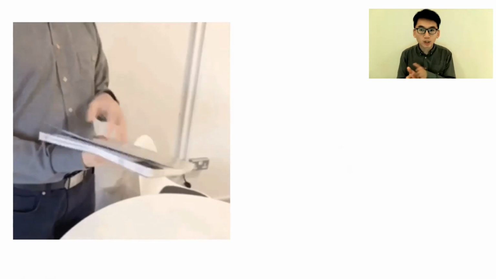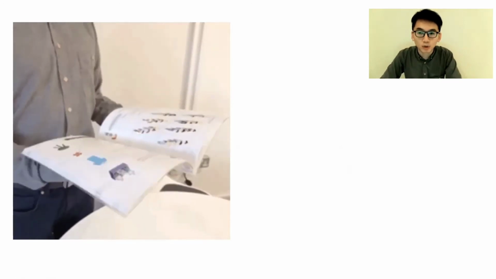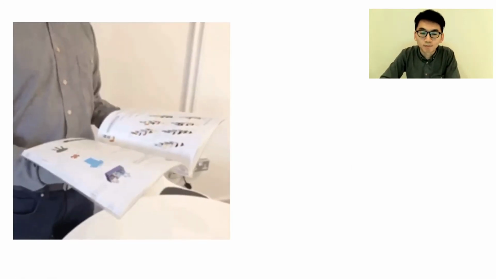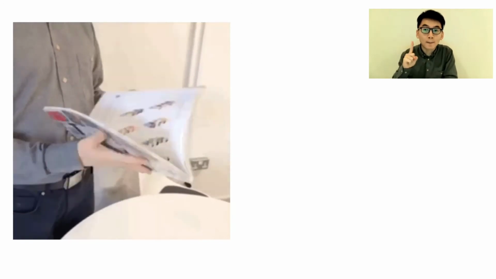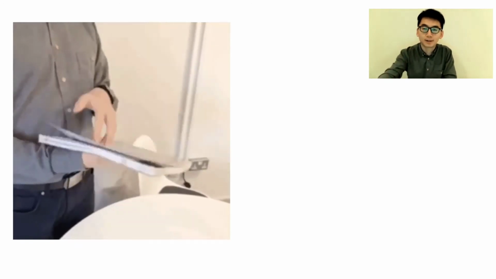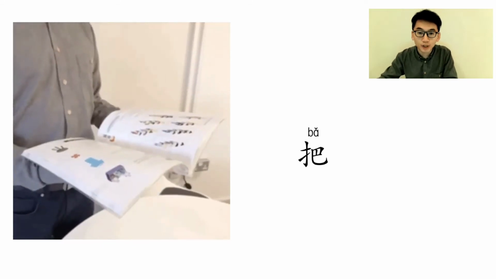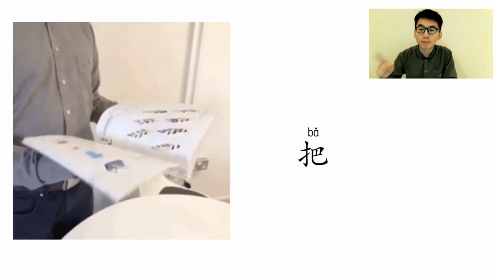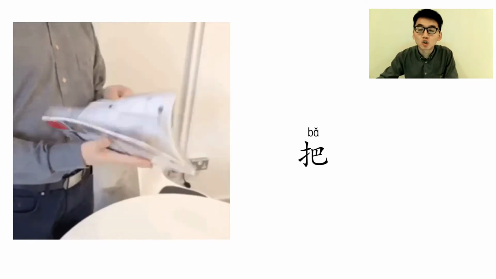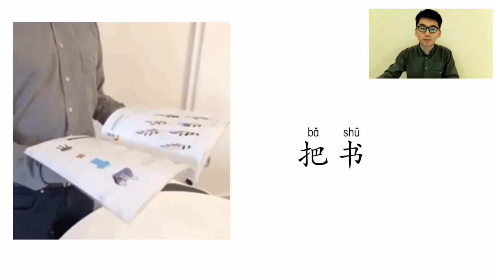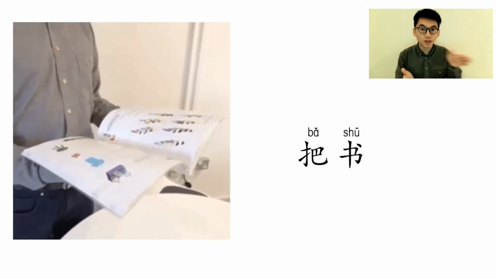Close the book. How to say close the book with a 把 sentence? First, we need to say 把. Yes. And then the item, which is book. Book in Mandarin is 书. And the action is close.